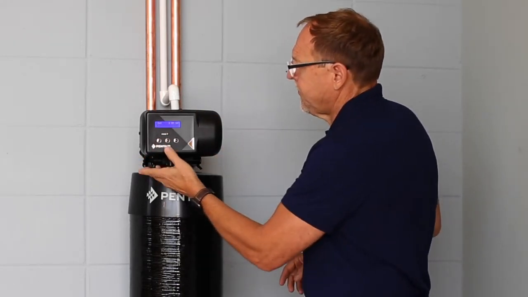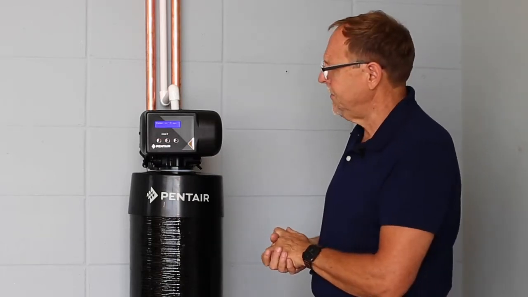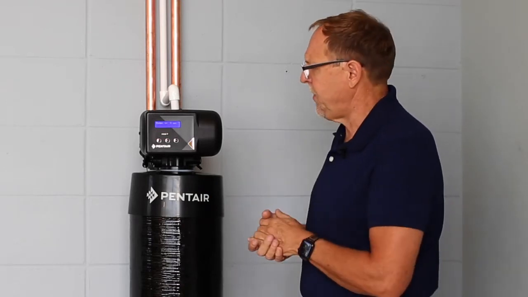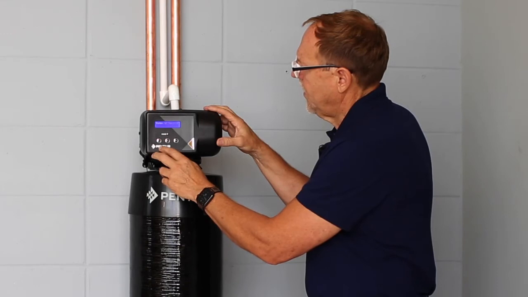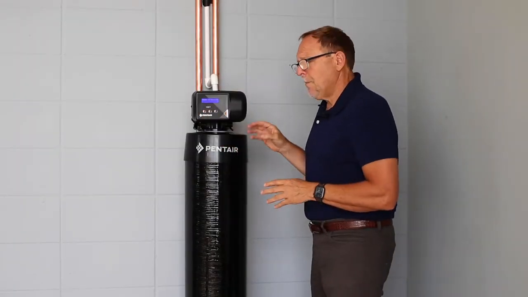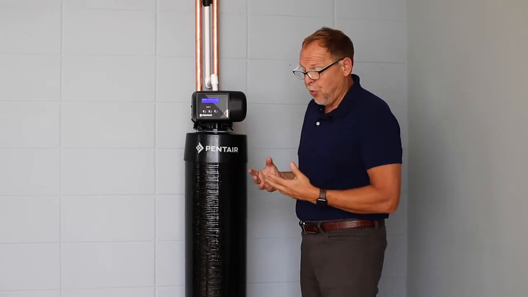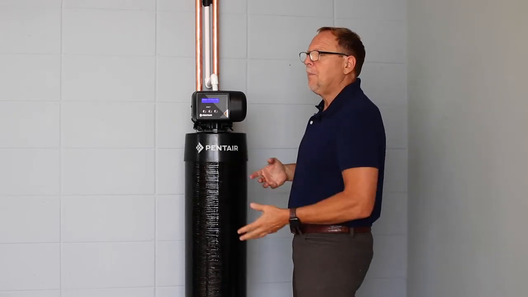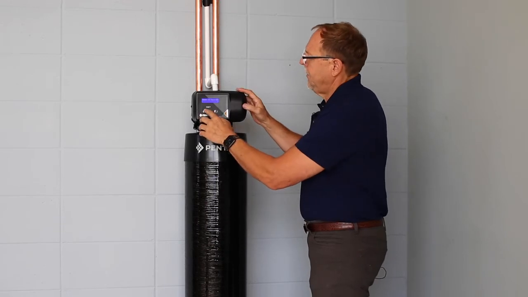I simply go where it says regen in 10 seconds. As soon as the motor kicks in, I'll press it one more time to go into the higher speed function, just to speed things up. And when the motor stops, it would be in backwash. Normally what you're going to hear at this point is a lot of air escaping. And it's fine, let the air escape. But the moment the water starts to flow, move to the next cycle.